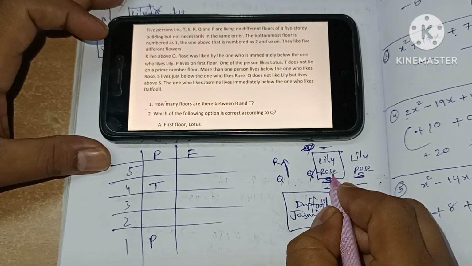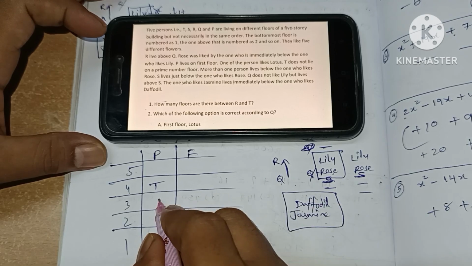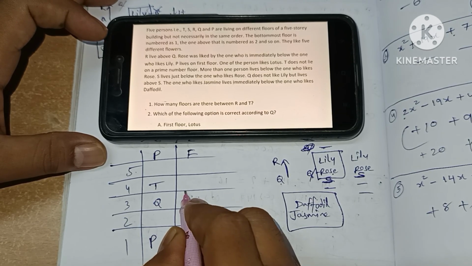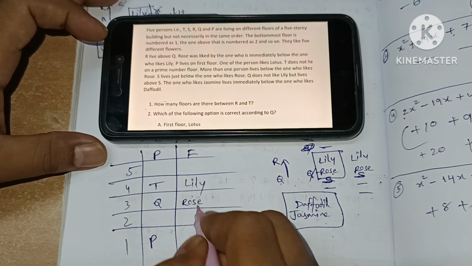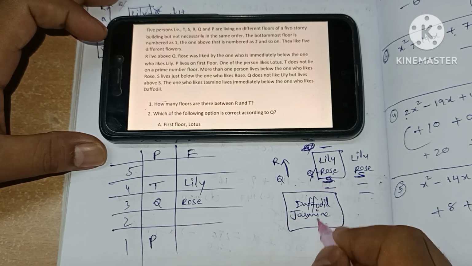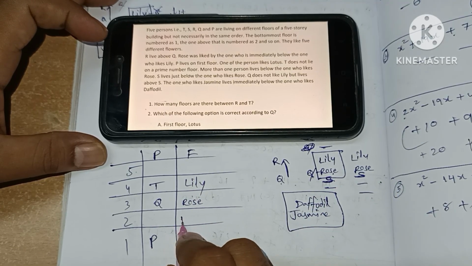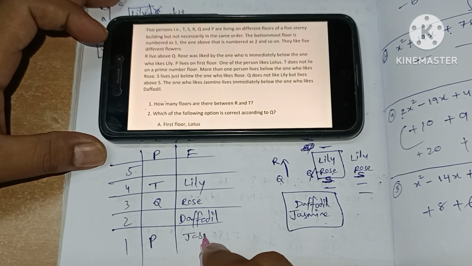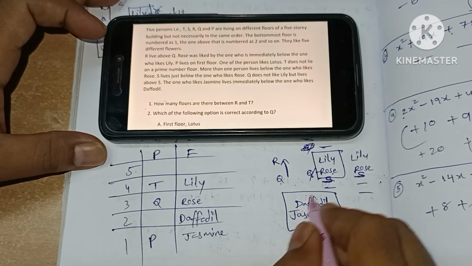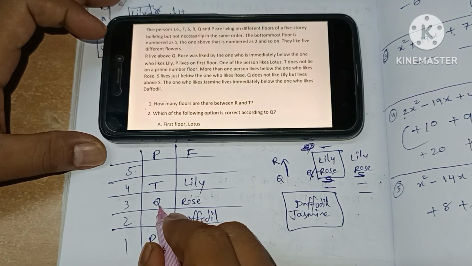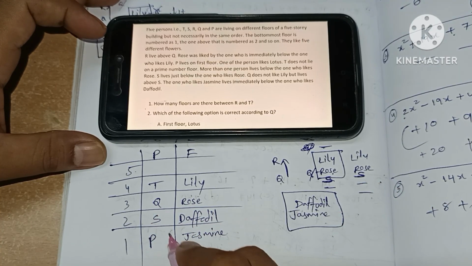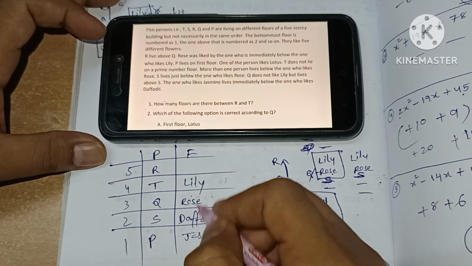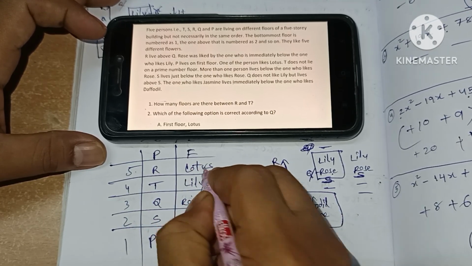Lily and Rose: if this is the place for Q, which is Rose, this must be the place for Lily. These two are adjacent. Daffodil and Jasmine are adjacent persons. Rose, immediately below is S. Q, above is R. And the flower is Lotus.